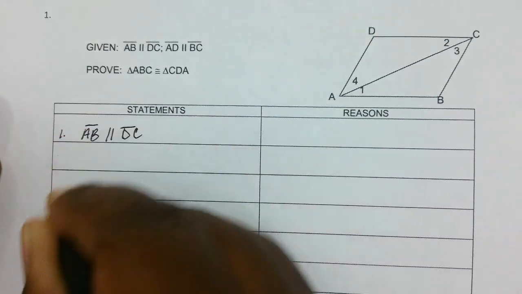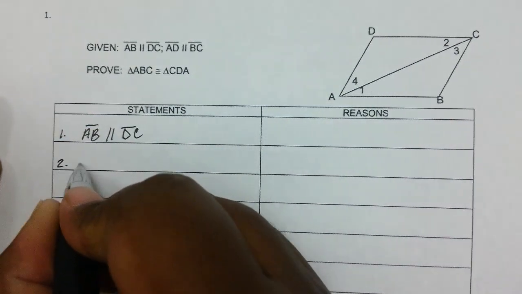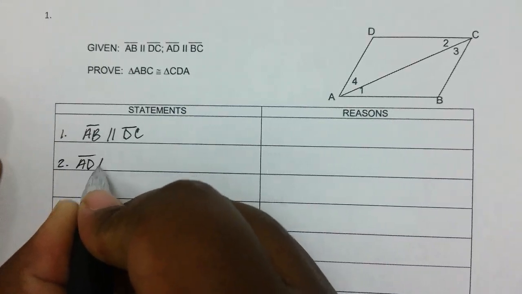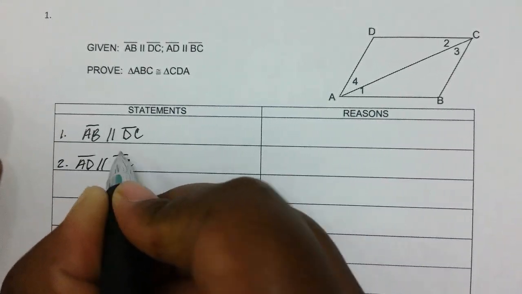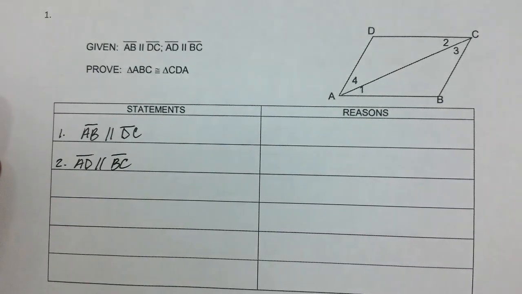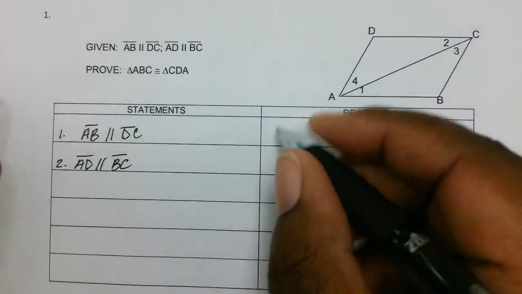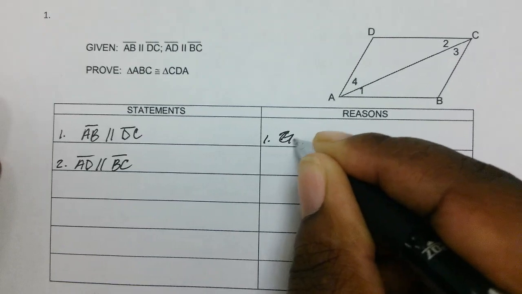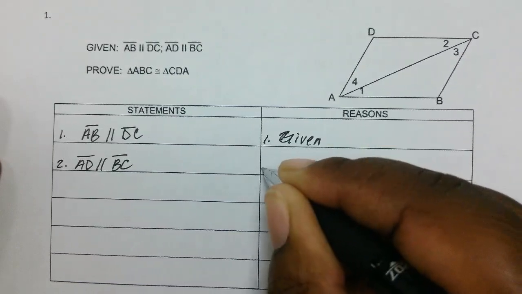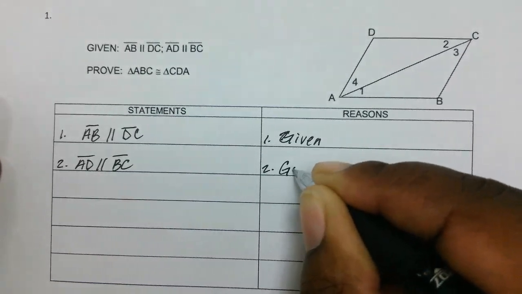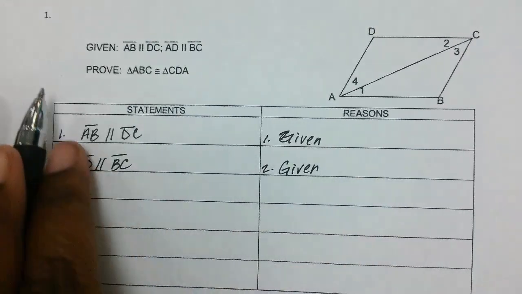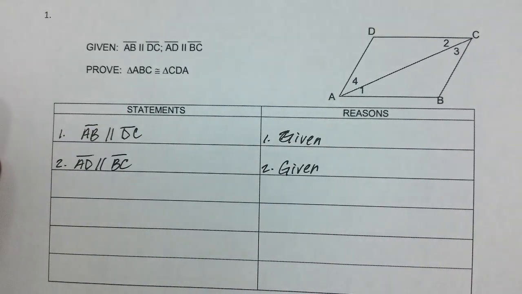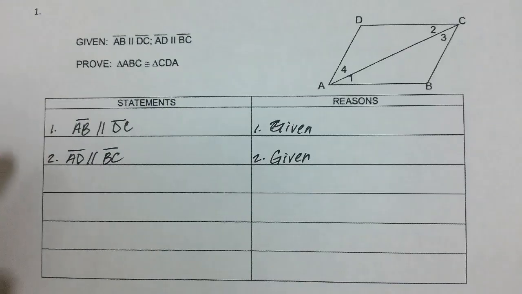And then the second thing they gave me was AD is parallel to BC. So I'm going to write those two things down, and the reason why they're true is because they were given. I know what they want me to prove. That's always going to be my last statement. So these two things are true because they're given.